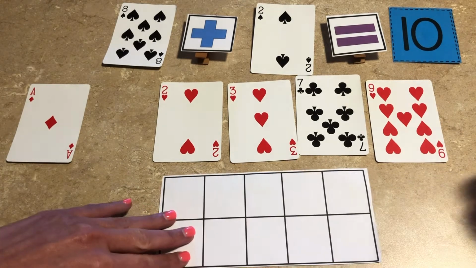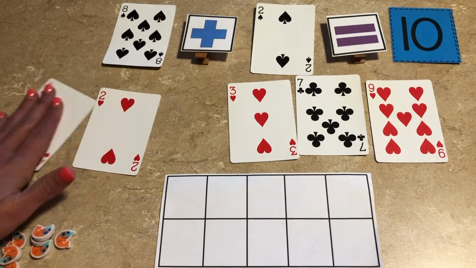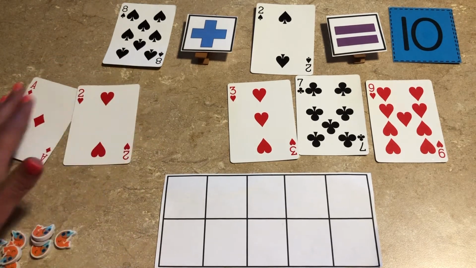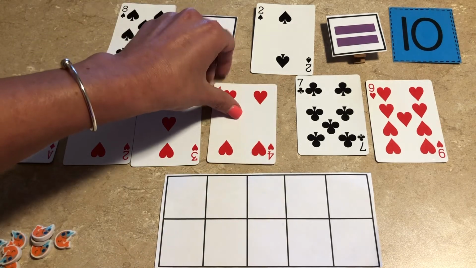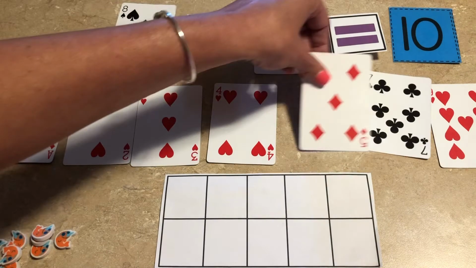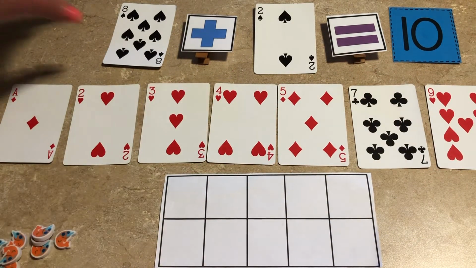All right, the next one I want you to do with me. So I'm going to replace my 2 cards. I have 1, 2, 3, 4, 5, 7, 9. Okay?